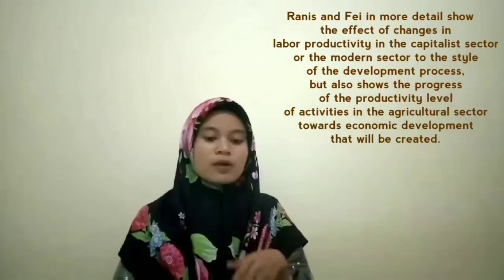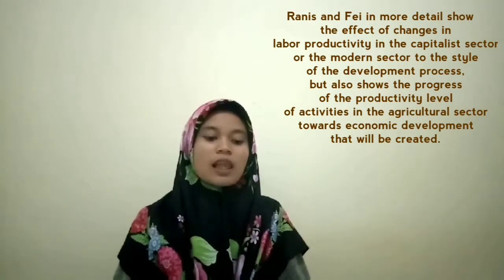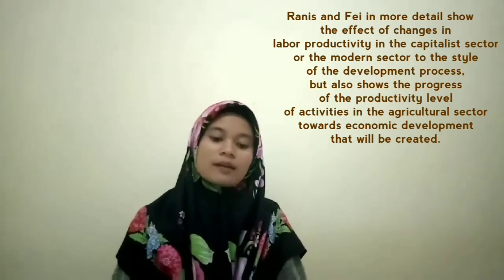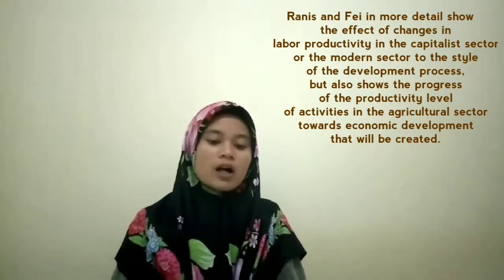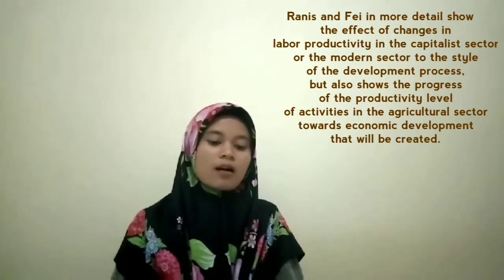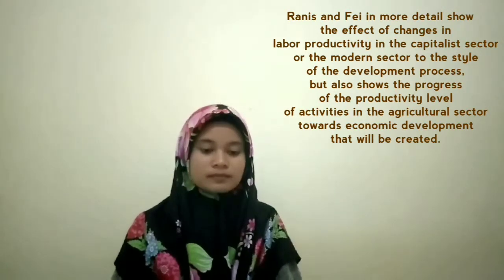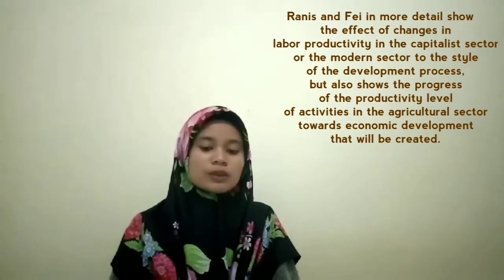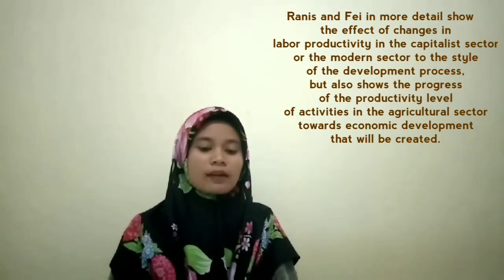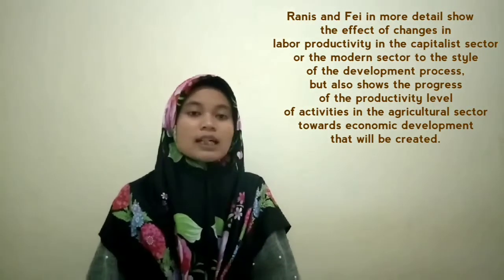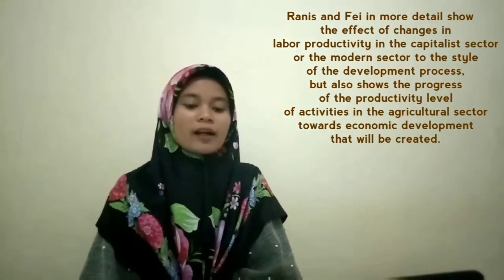In addition, Ranis and Fei's analysis was given more to changes that occur in the agricultural sector. Ranis and Fei in more detail show the effect of change in labor productivity in the capitalist or modern sector on the development process, but also show the progress of the productivity level of activities in the agricultural sector toward the economic development that will be created.